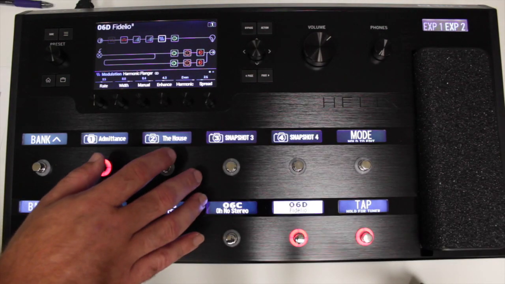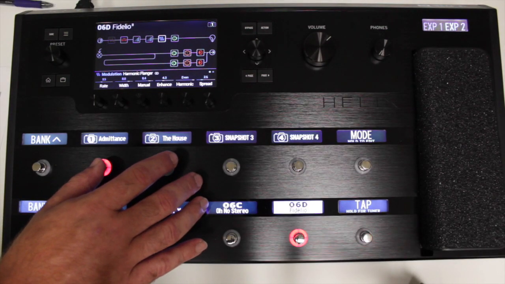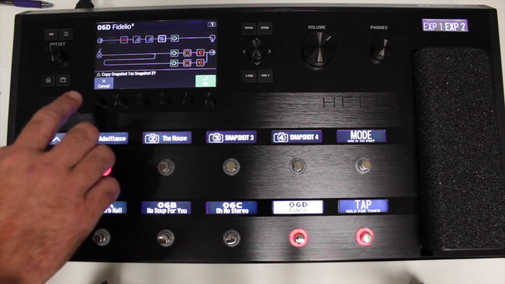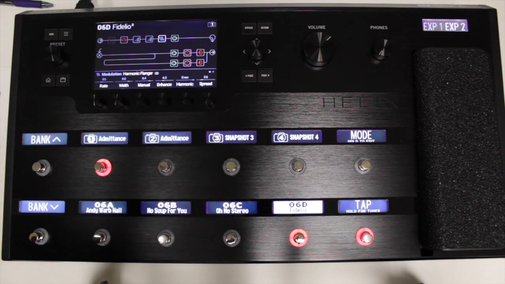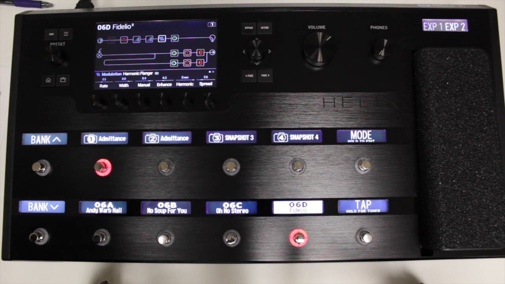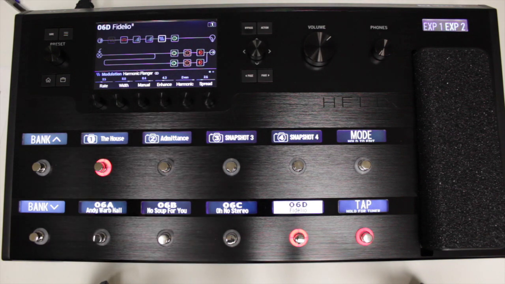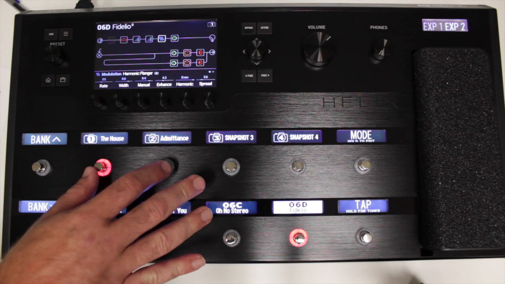Now say you want to copy a snapshot. While touching the source snapshot, briefly touch the destination snapshot switch. To swap two snapshot foot switch locations, touch the two snapshot foot switches for 2 seconds, then press knob 6.